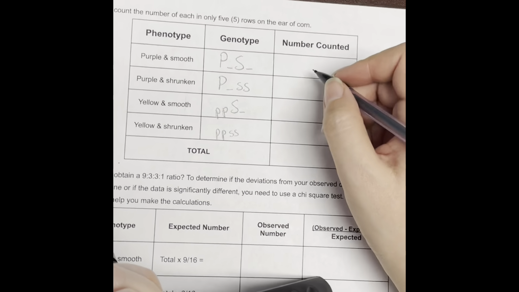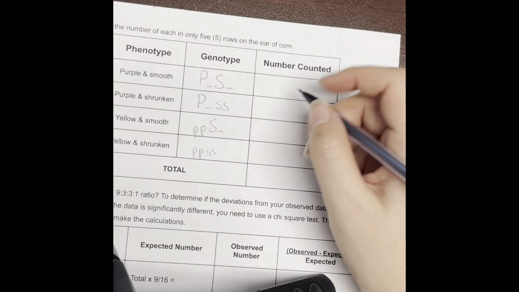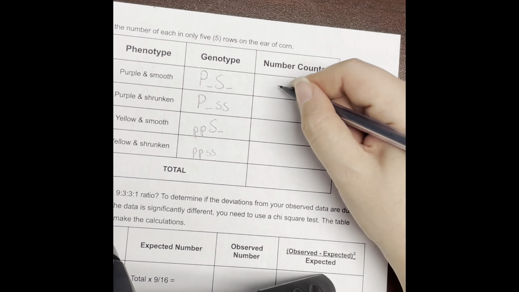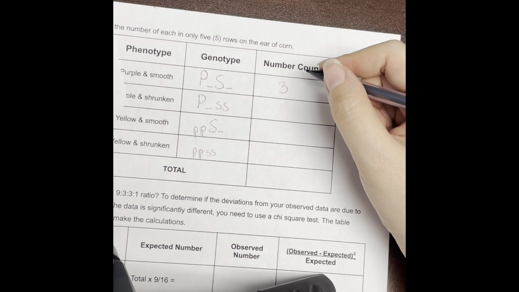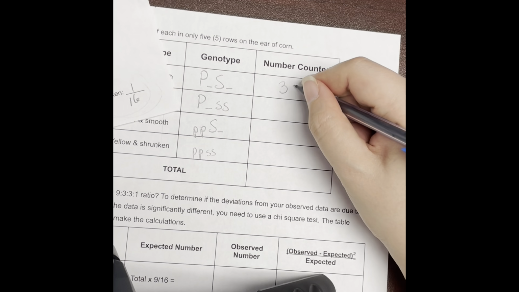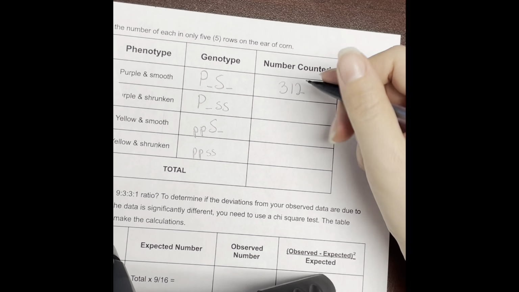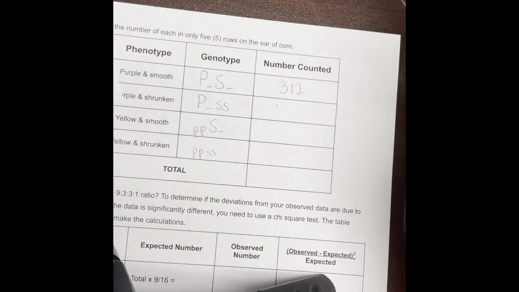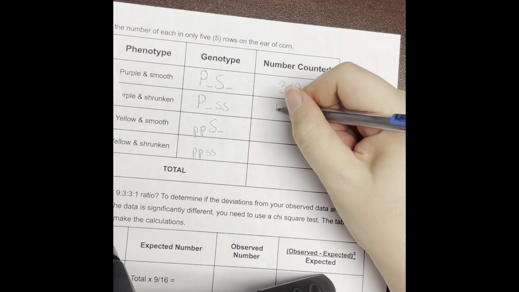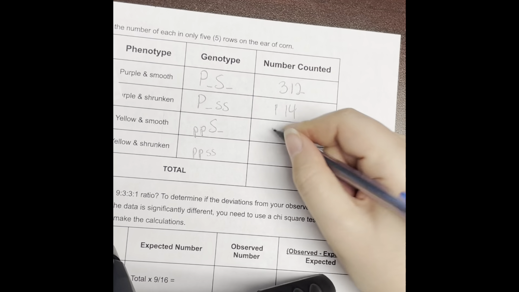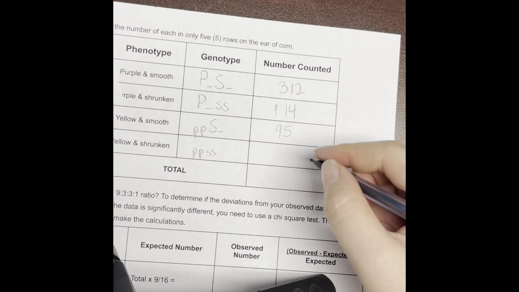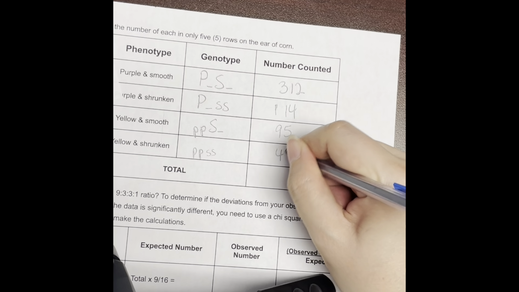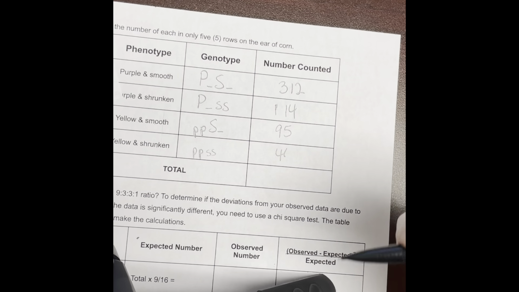What I ended up getting when I counted my corn, which I said I overcounted, I got 300, let me look at my notes, 312, and then 114, 95, and then 44.